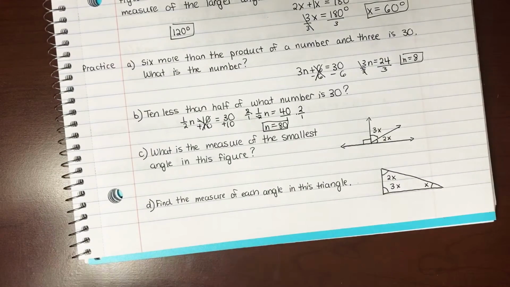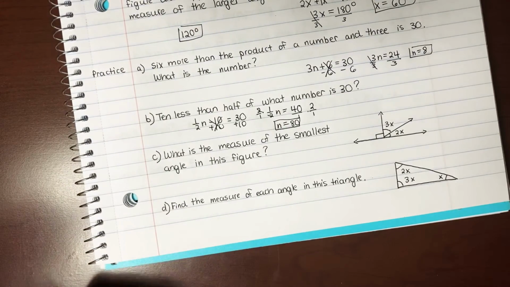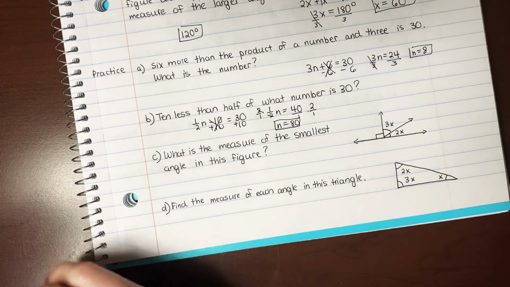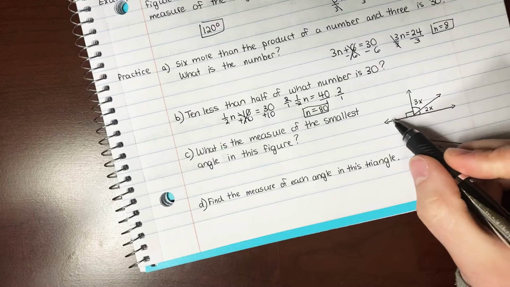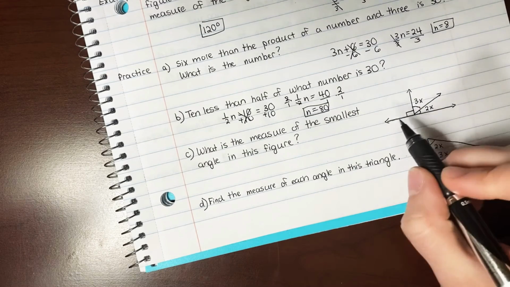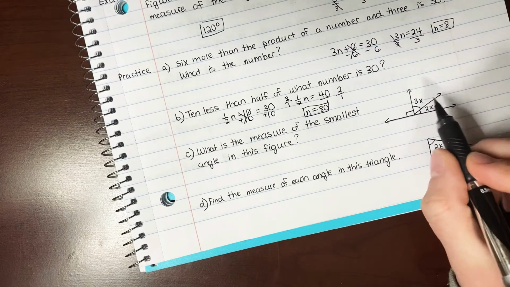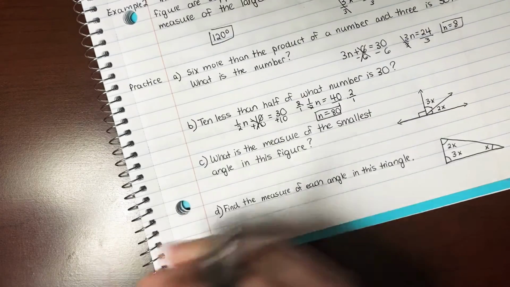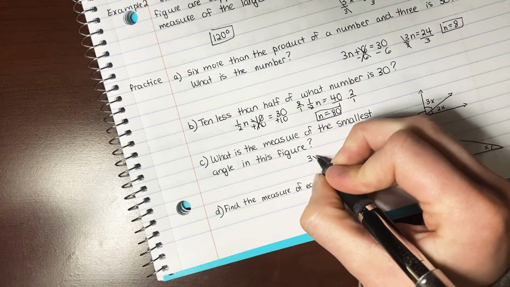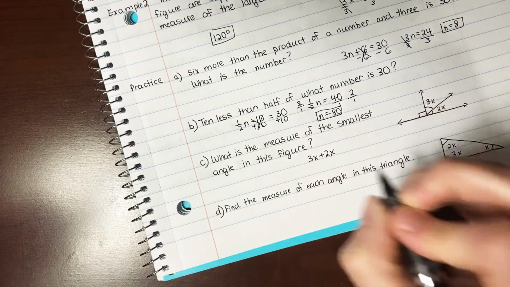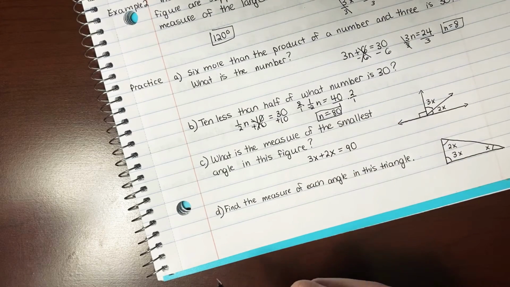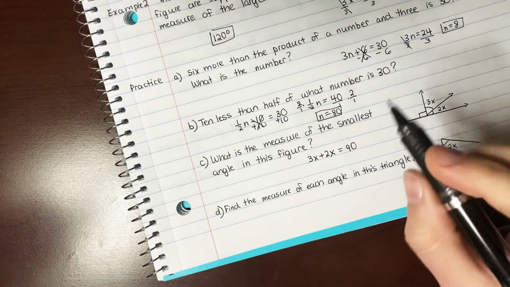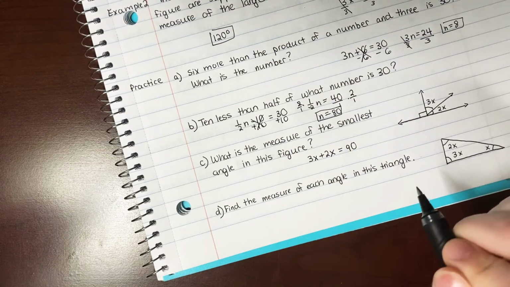All right, C, what is the measure of the smallest angle in this figure? Okay, well, first you need to be able to write your equation. We know that this is 180 degrees. This is 90, so then these two together must be 90. So we can do 3x plus 2x equals 90. So you should have that somewhere on your paper. Now we can figure out what x is, and then we can figure out what the smaller angle is.